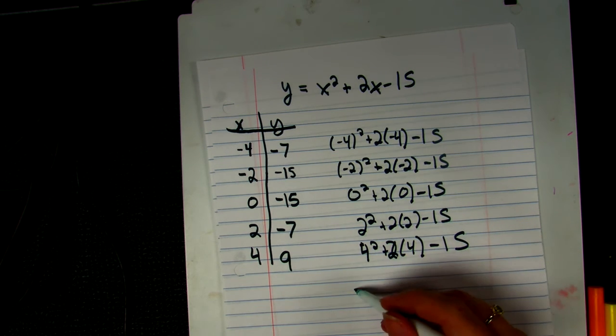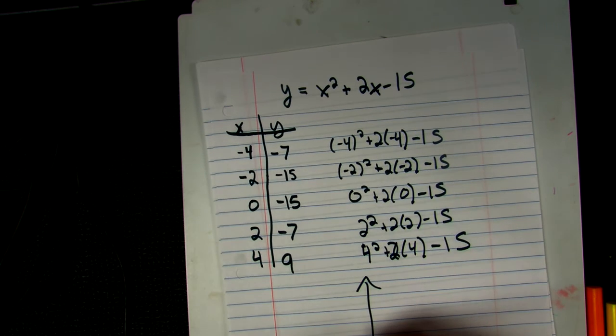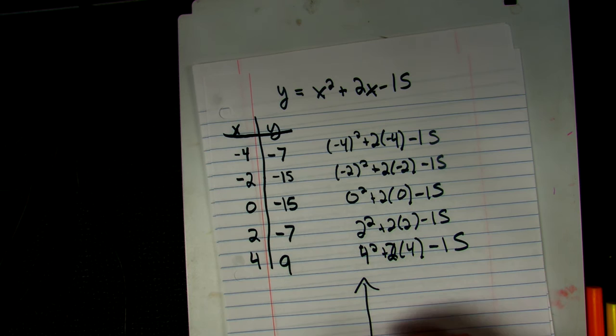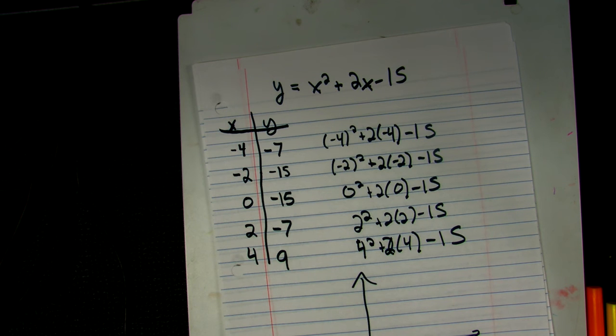All right, so let's go ahead and plot the ordered pairs that we got. So -4, -7. Then we have -2, -15. And then we have 0, -15. And then we have 2, -7. And then we have 4, 9.